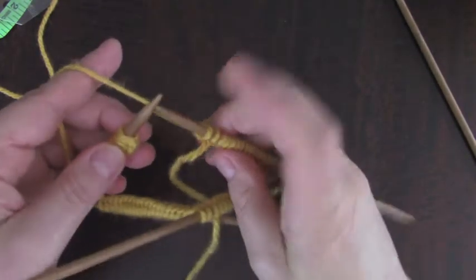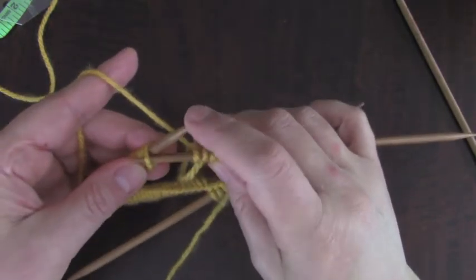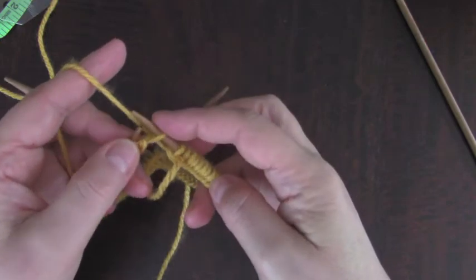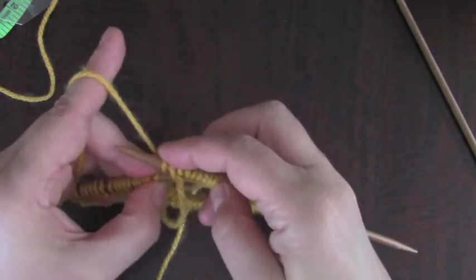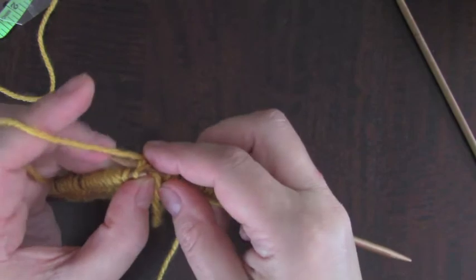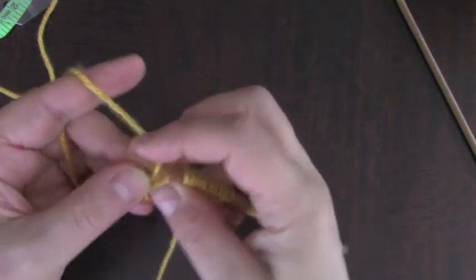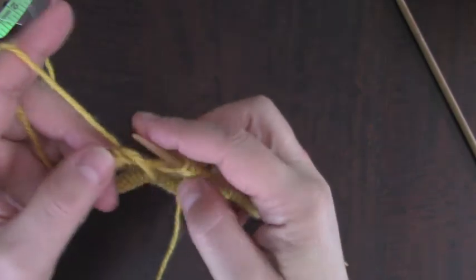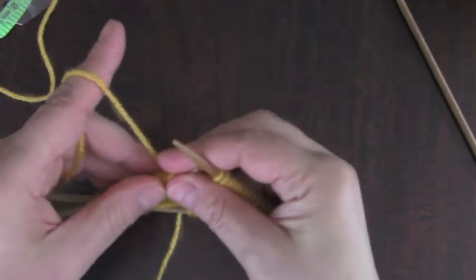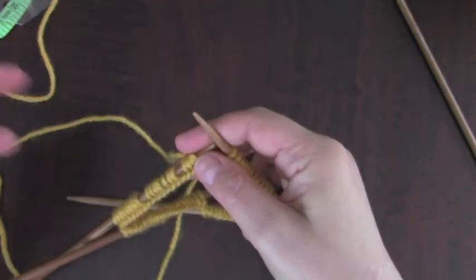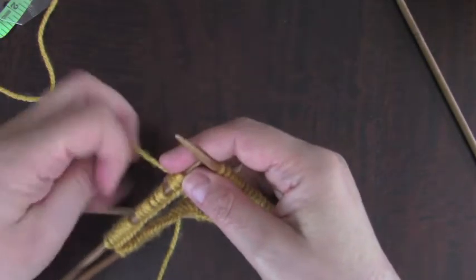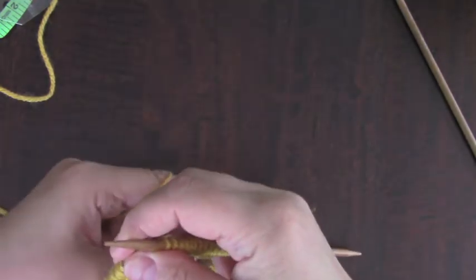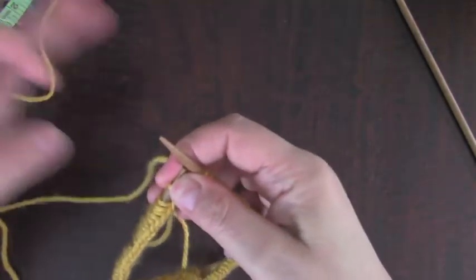Now, this first stitch that I cast on, I transfer onto my right needle, and now this stitch I will pull over that one, see? And now this I will return back to the left needle, and I will have 20 stitches on every needle. That's it. Tighten this, and that's it.